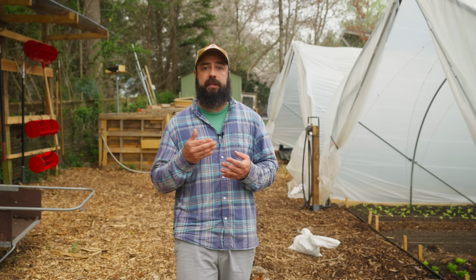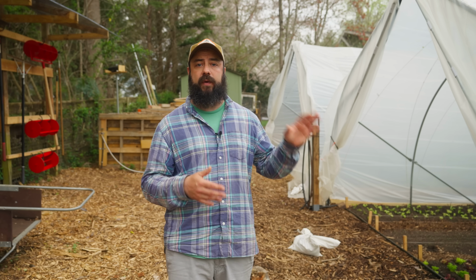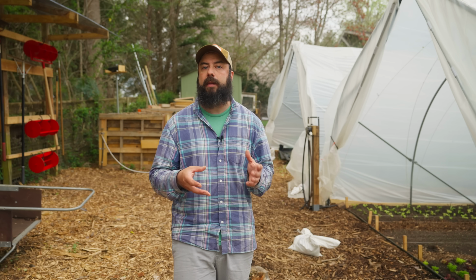For me, it's going to be carrots and baby greens as my sort of flexible crops, and I'm going to be focusing on lettuce and a couple of seasonal things. And that's kind of how I'm doing it this year and how I'm going to make it work.